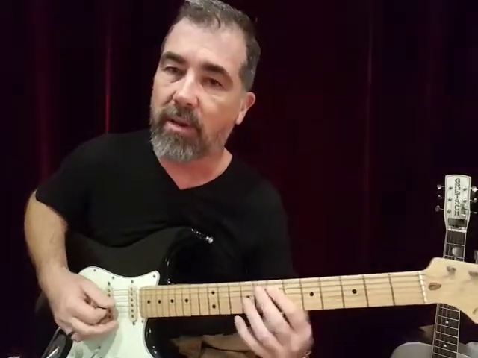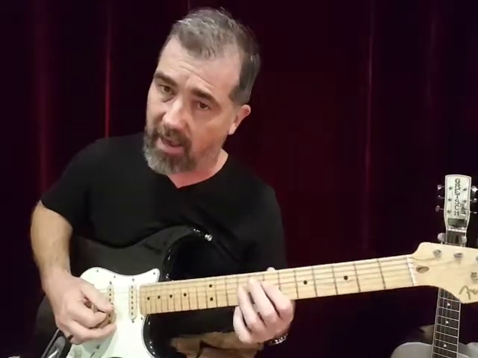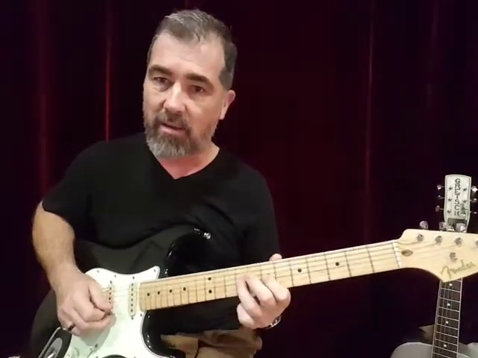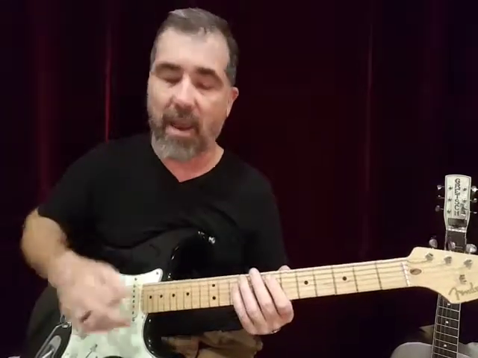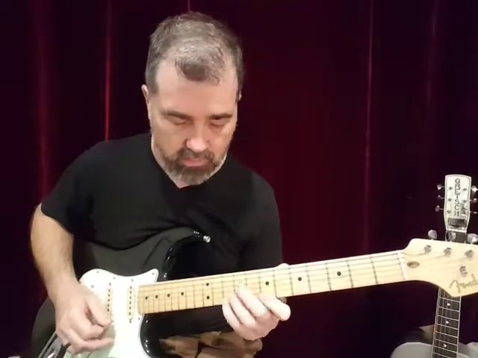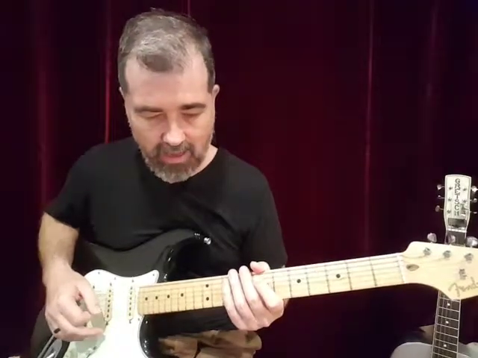And you can actually use hammer-ons. You don't have to pick every note this way. So I can pick the first note, hammer on, pick that note, hammer on. First finger, hammer on, first finger, hammer on. So pretty much only the notes that you're holding down with the first finger get picked, and the others are hammered on. It's kind of a guitaristic way of playing.